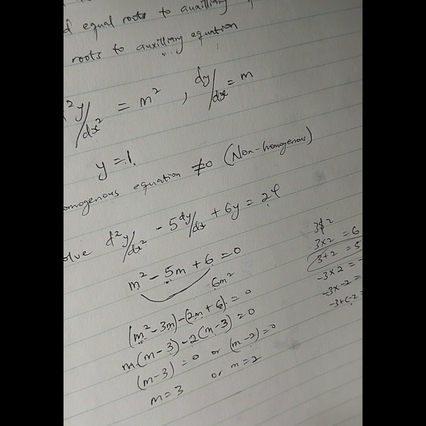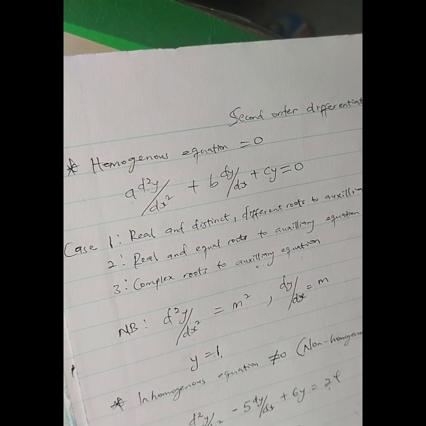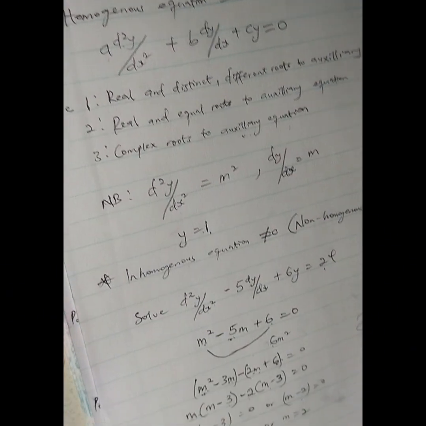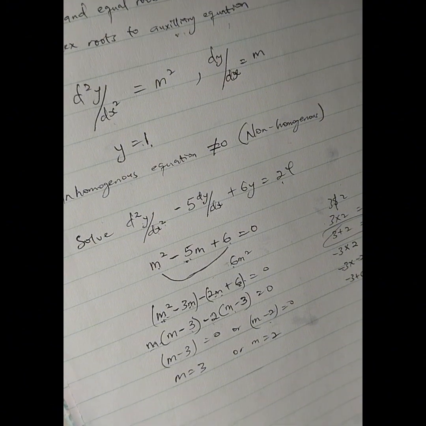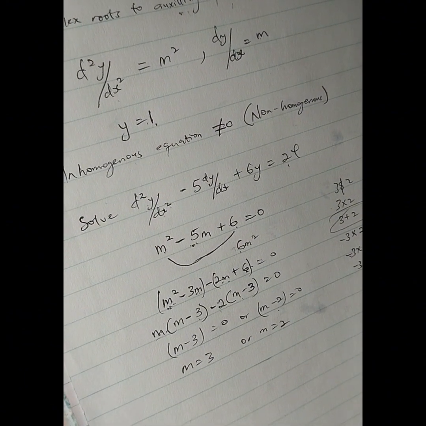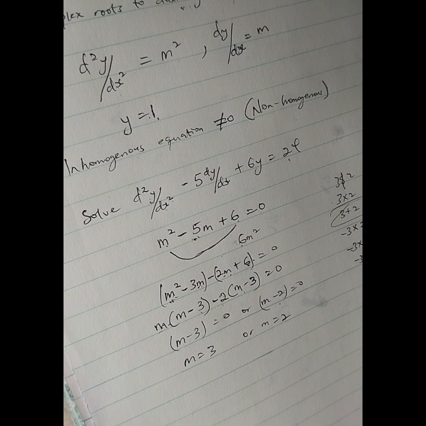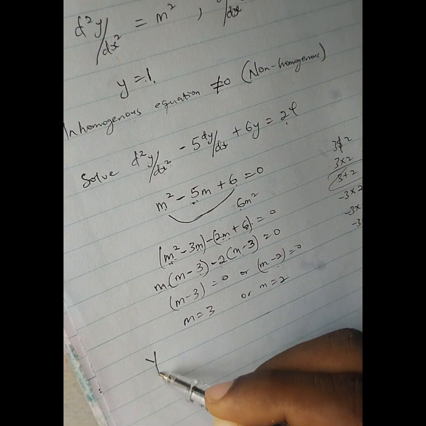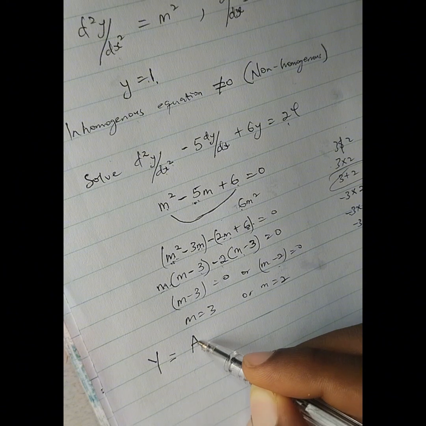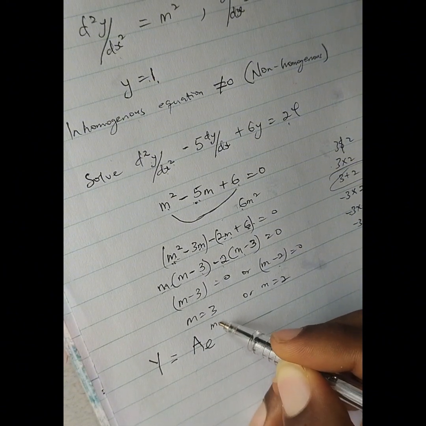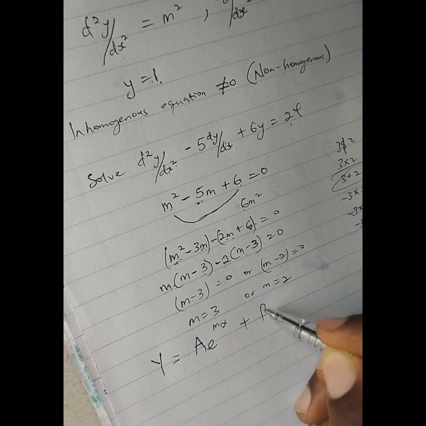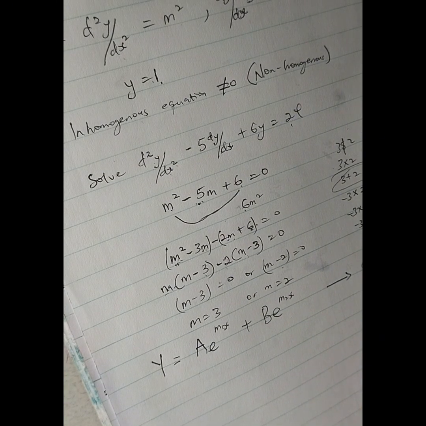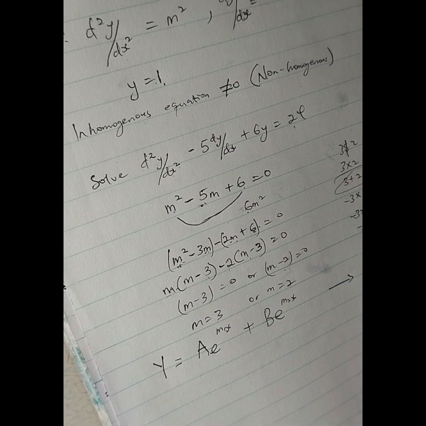Now this is where the cases come in. The cases, case 1, case 2, case 3. This is where it comes in. Now when you have solved an auxiliary equation like this, you take note of the cases, because we have the solution. Y is equal to a exponential m1x plus b exponential m2x. This is for case 1. This is what you use for case 1 when you have solved this.